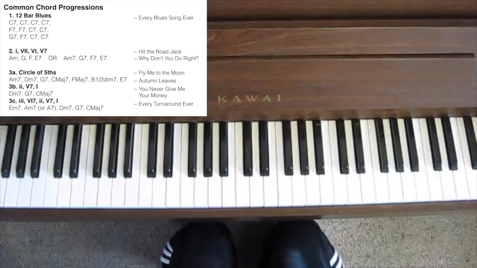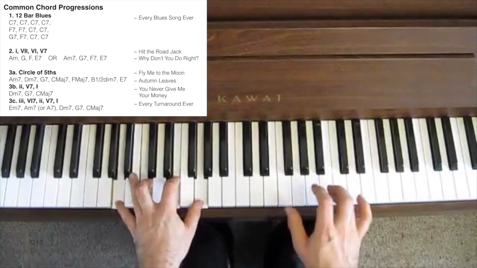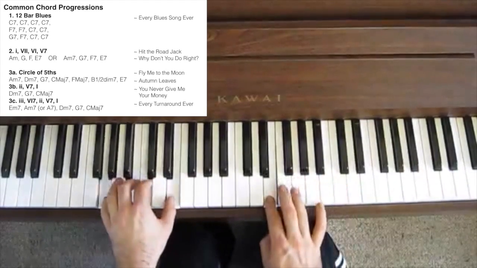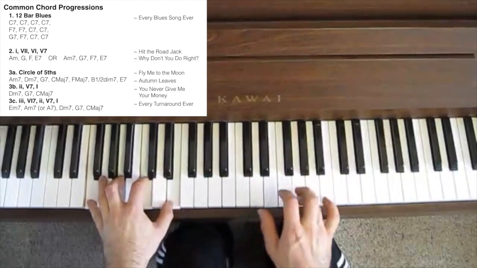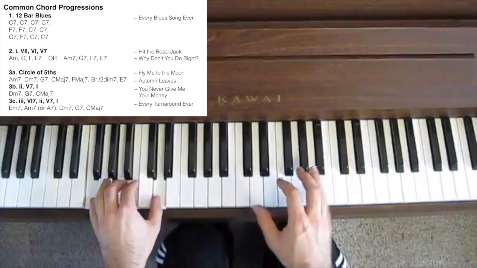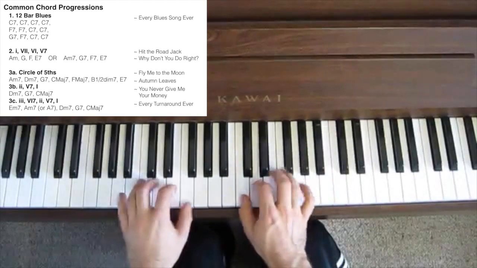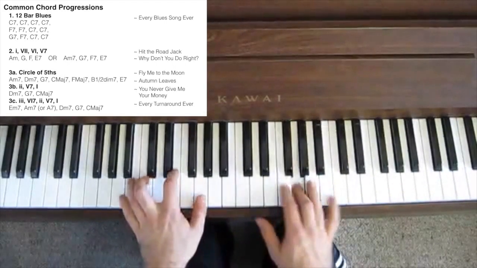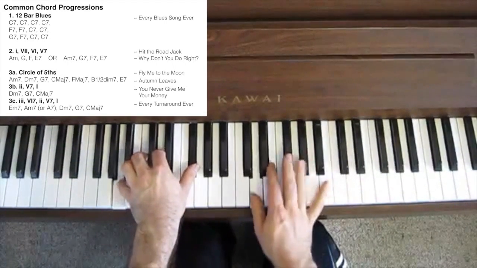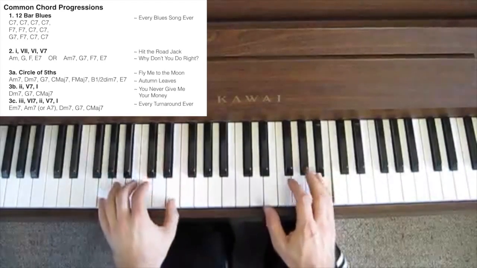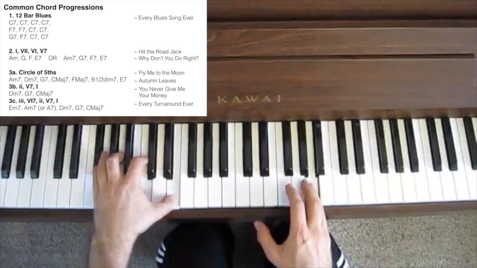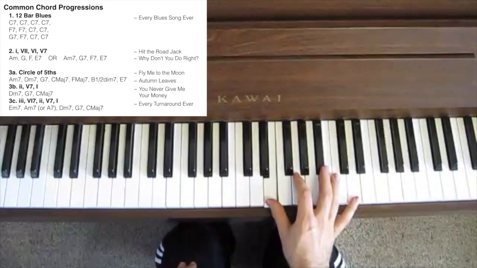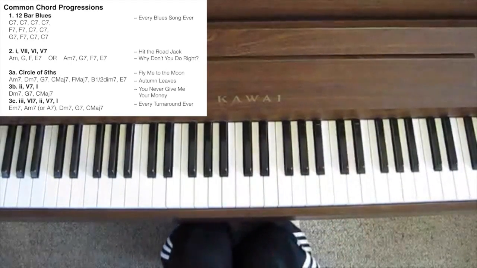And songs that use this progression are things like Fly Me to the Moon, or Autumn Leaves, right, that's all the cycle of fifths.